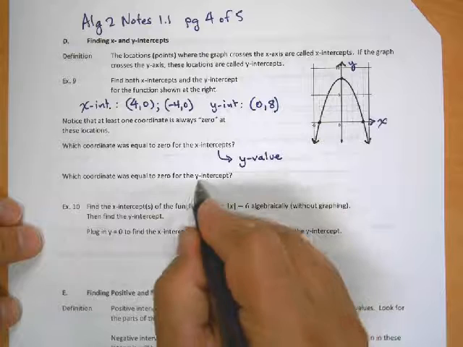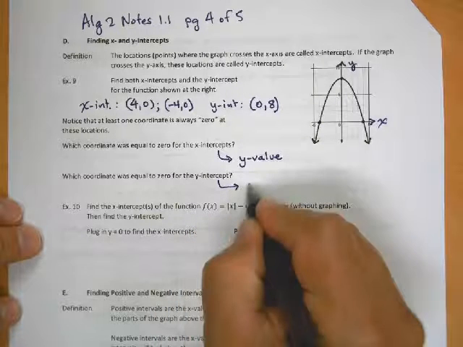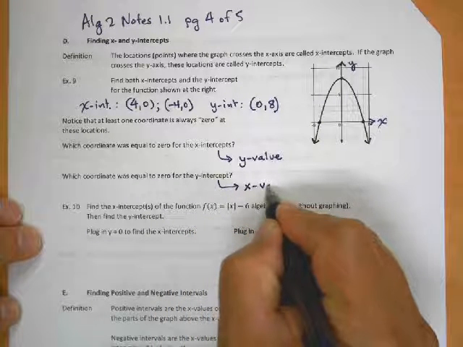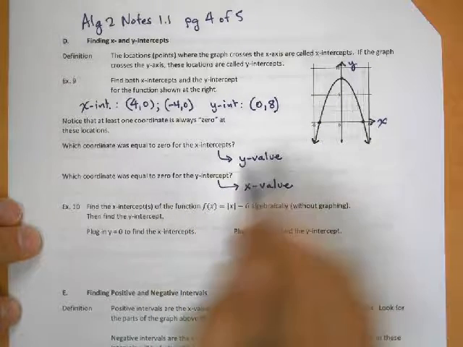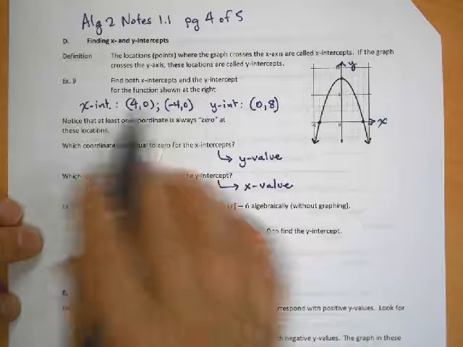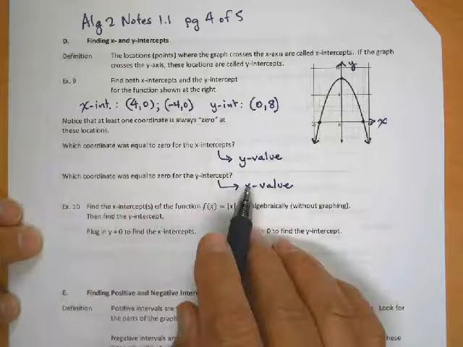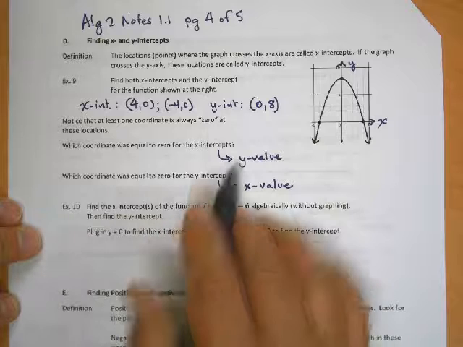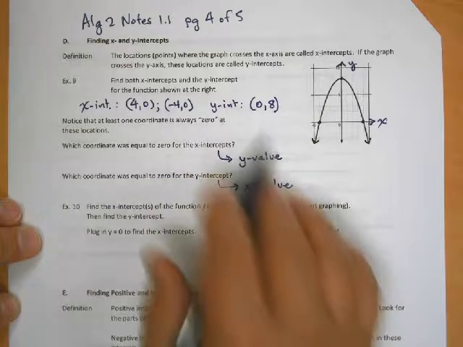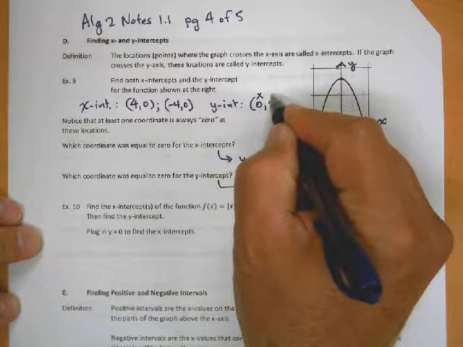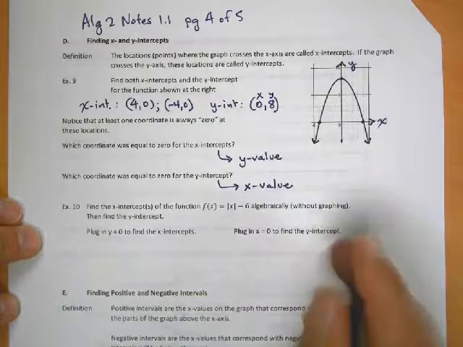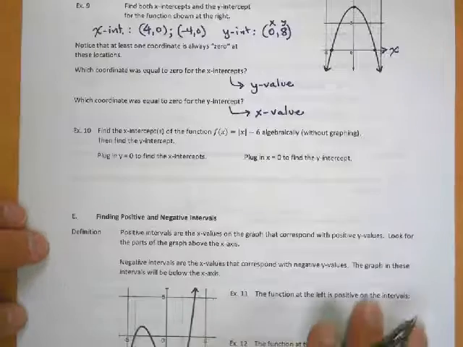When you're looking for the y-intercept, it's the x value. Let me once again illustrate that. These x-intercepts have a 0 in the y spot, and the y-intercept has a 0 in the x coordinate, like that.